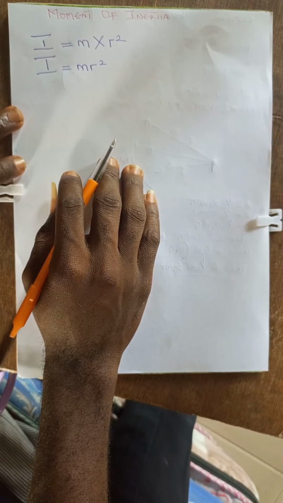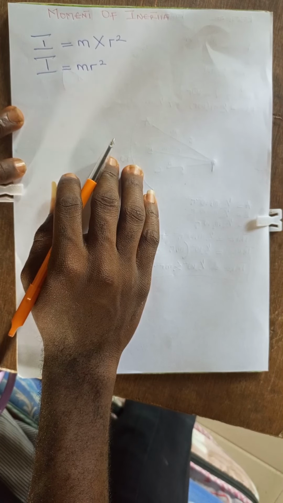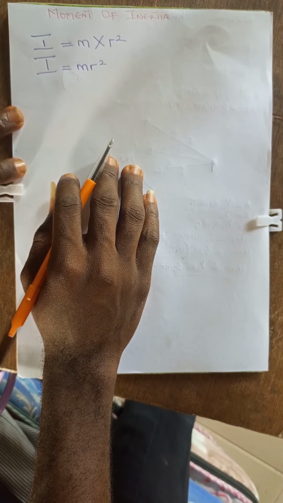Now that takes us back to the definition. The definition says it is the property of that object that makes it resist a change in angular velocity. In other words, the angular velocity is not important because it does not change, nothing touches it. So that is not important. What is important is the mass of that particle and the distance from the axis of rotation, which is the radius.